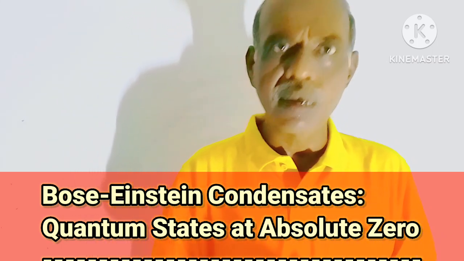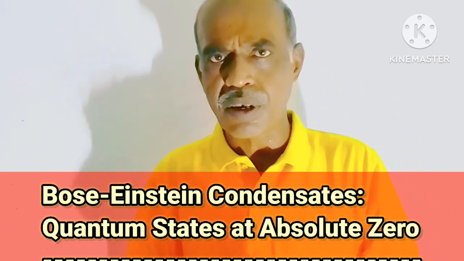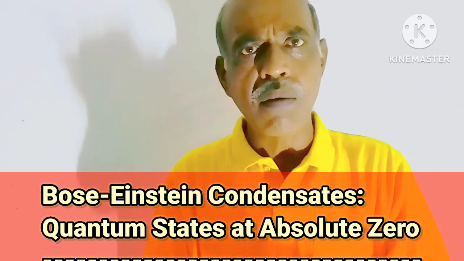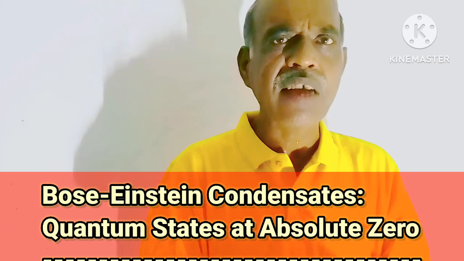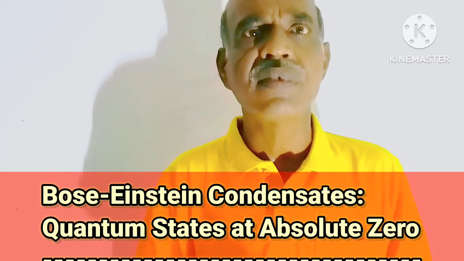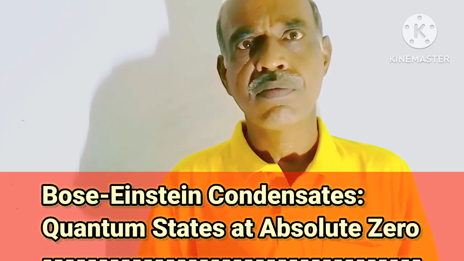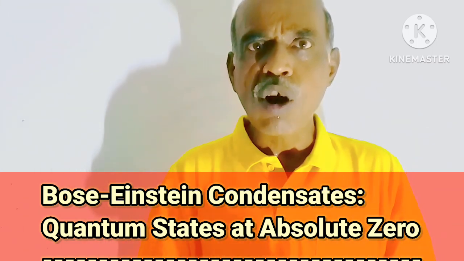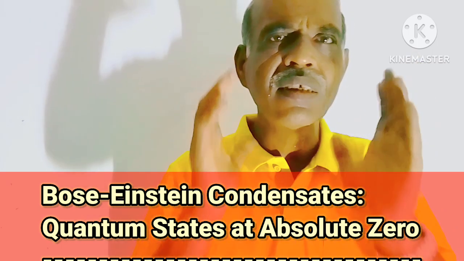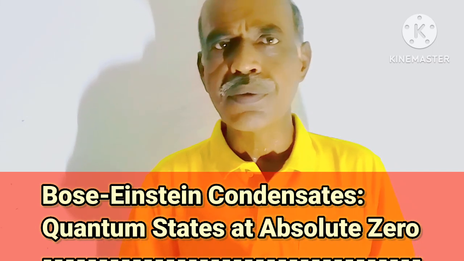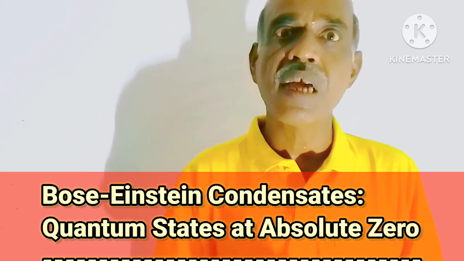If you continue decreasing the temperature of the system, then at a critical temperature, a significant fraction of the bosonic particles will condense, and this is known as a Bose-Einstein condensate. They together form a single entity that behaves only like waves. That means interference patterns are observed, and the property of superfluidity can be observed in that case.